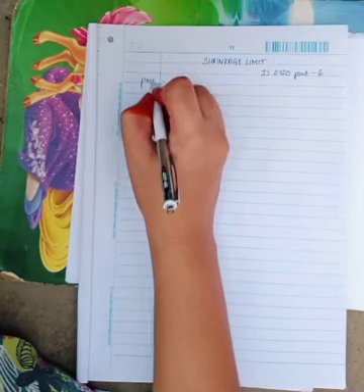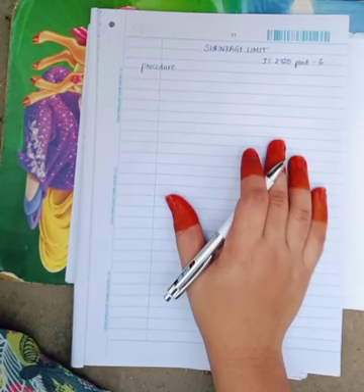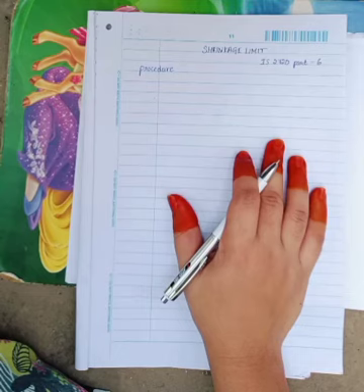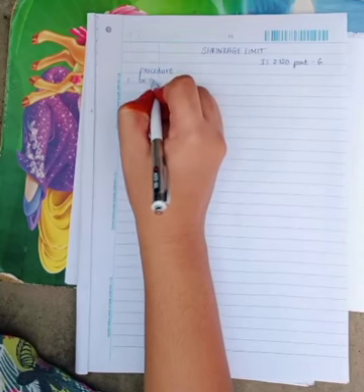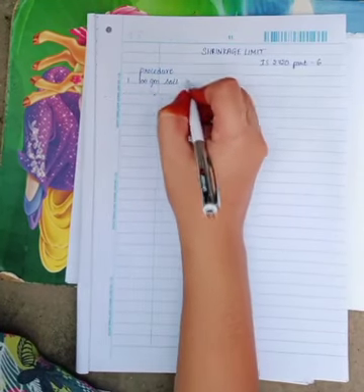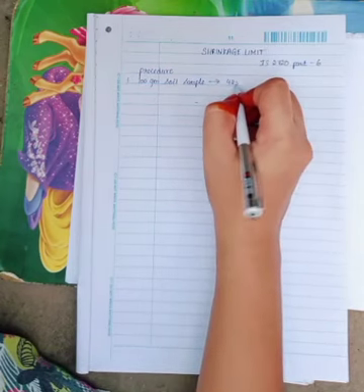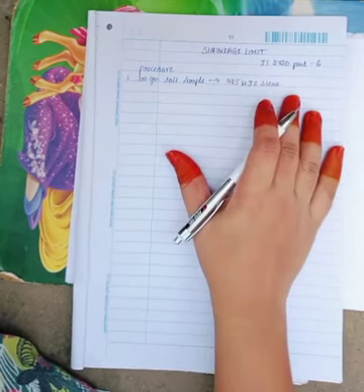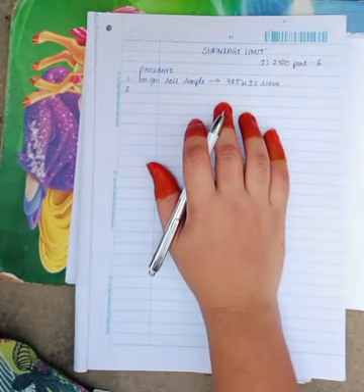Coming to the procedure, how we are going to determine the shrinkage limit of the soil sample. First of all, we have to take 100 grams of soil sample, which must pass through the 425 micron IS sieve. After passing the soil sample through the 425 micron IS sieve, we take the soil sample for determining the shrinkage limit.